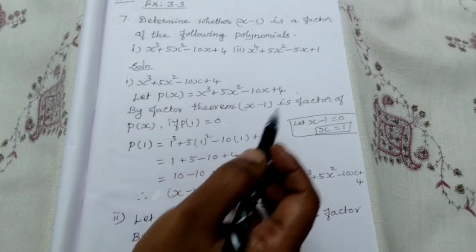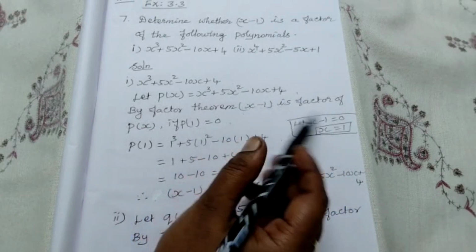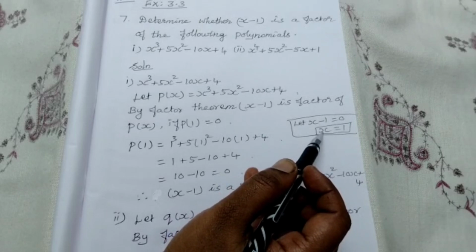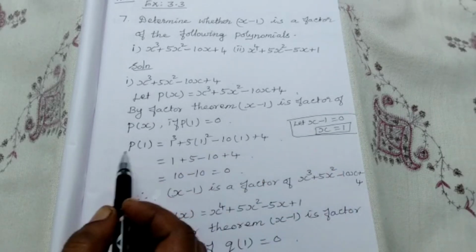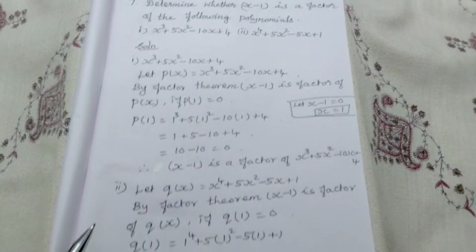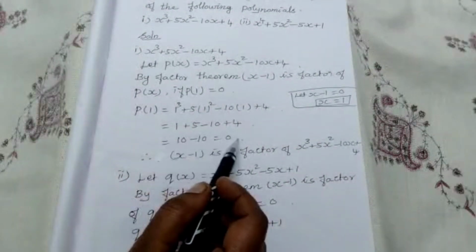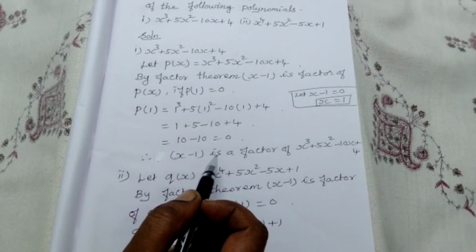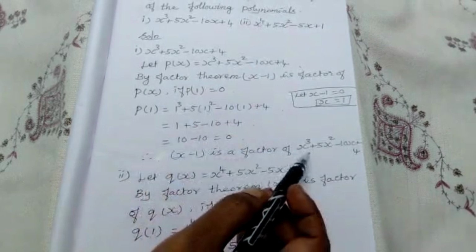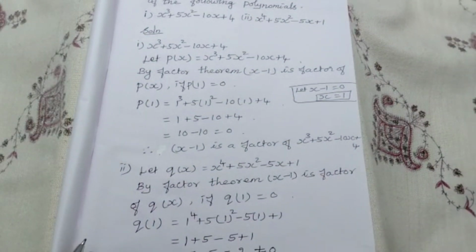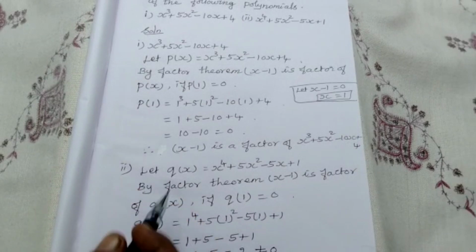Then how will we find it? Take x minus 1 equal to 0, find the x value from there, and substitute that x value in place of x. Then here we got 0, isn't it? So which is the factor? x minus 1 is the factor of the first polynomial.